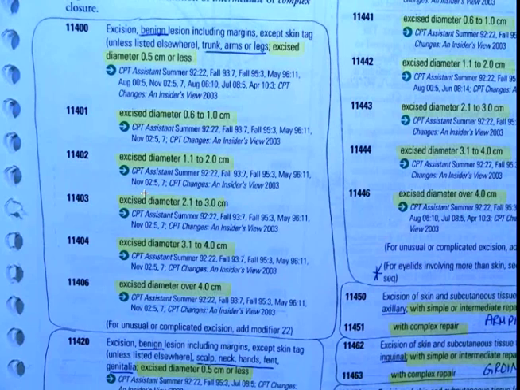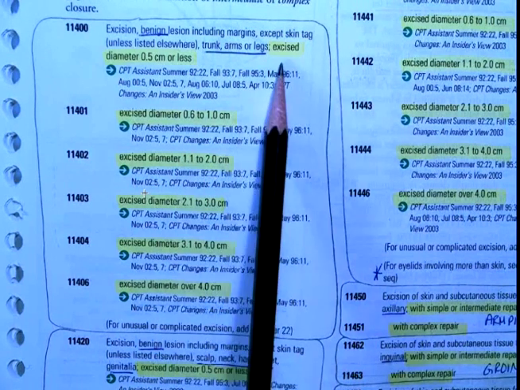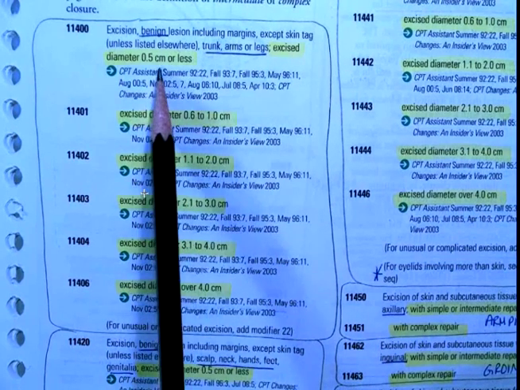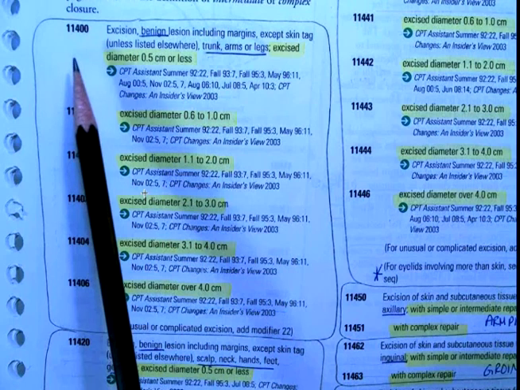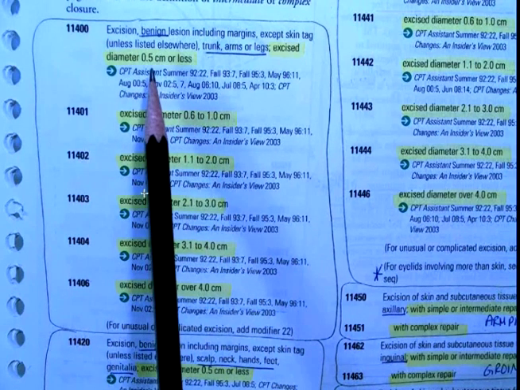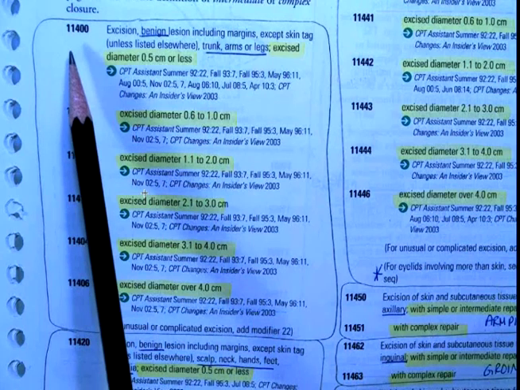If you have, let's say, a lesion of the back, which would be the trunk, of 0.5 centimeters, you're going to report 1 unit of 11400. If you have 2 different lesions of the back that are each 0.5 centimeters, you're going to report 2 units of 11400.